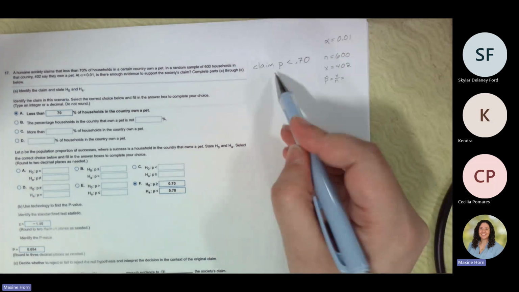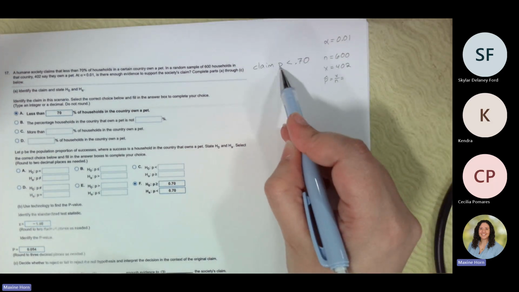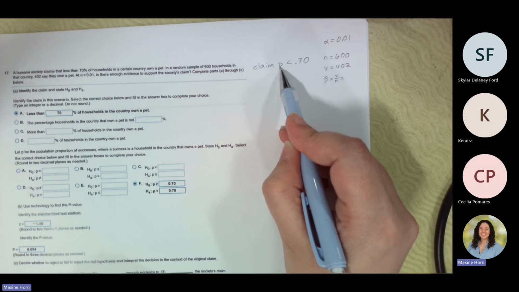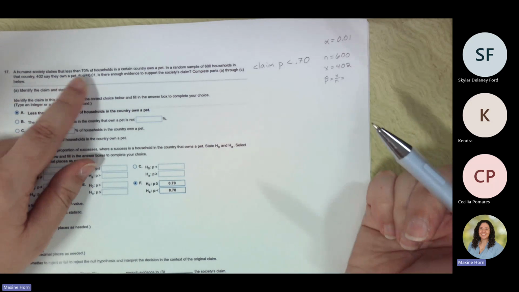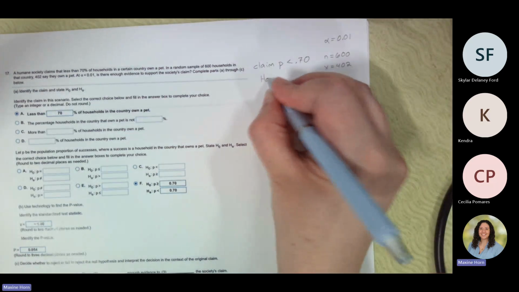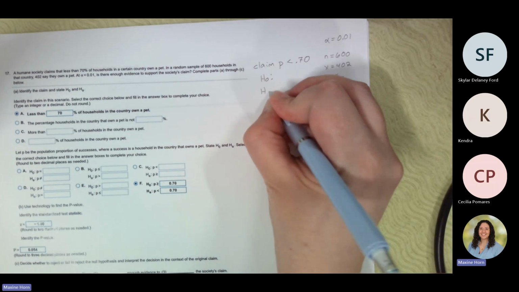So the claim was that the proportion of households in a certain country that own a pet is less than 70%. So less than 0.7, that's our claim. We have to determine if that is a null hypothesis or an alternative hypothesis. The null hypothesis contains some type of equality, and the alternative hypothesis contains a strict inequality.